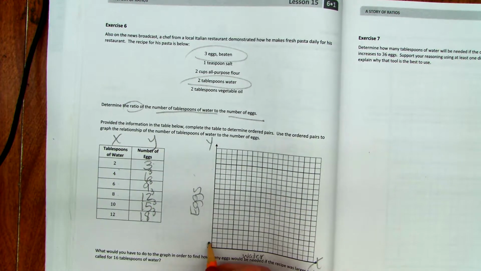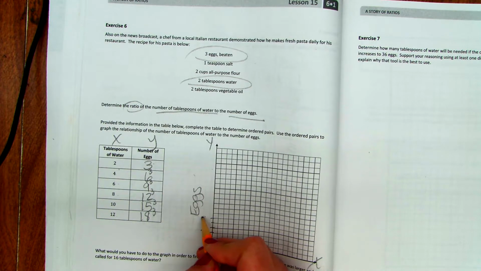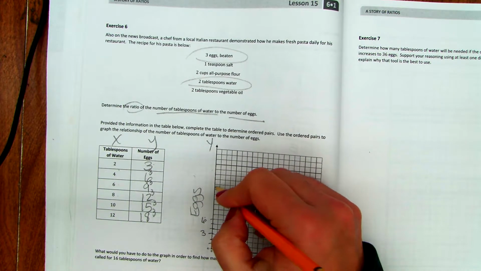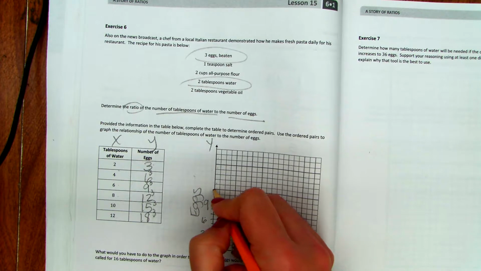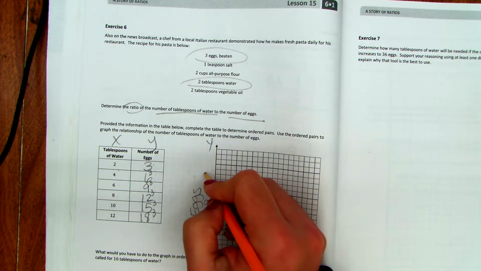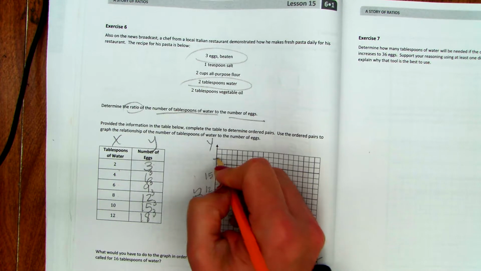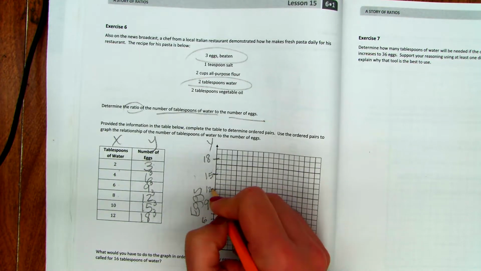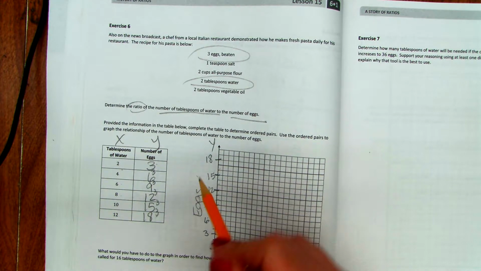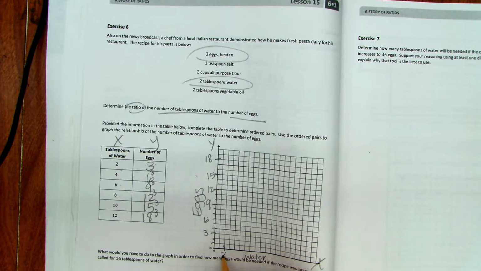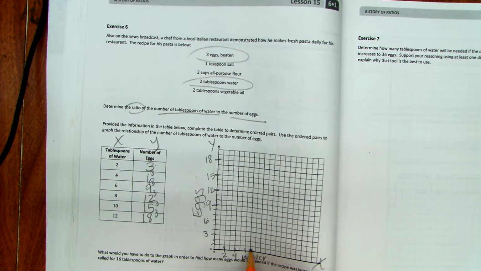All right, we can count by ones. 1, 2, 3, 4, 5, 6. Uh-oh, I'm not gonna have enough. Oh yeah, okay. 7, 8, 9, 10, 11, 12, 13, 14, 15, 16, 17, 18. All right, make sure your little line sticks out to show what number it's connected to. All right, so number of eggs on this side, tablespoons of water. So we're gonna go 2, 4, 6, 8, 10, and 12. That's a squishy little spot there.